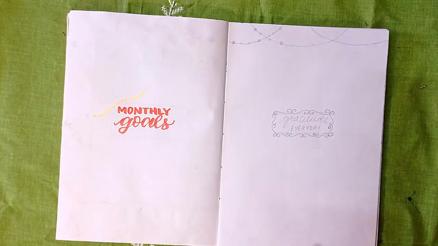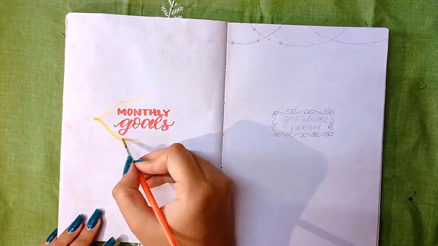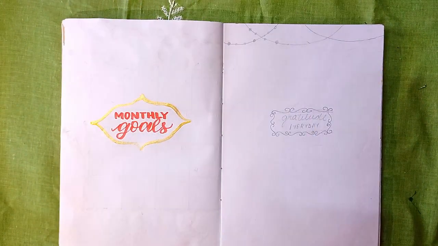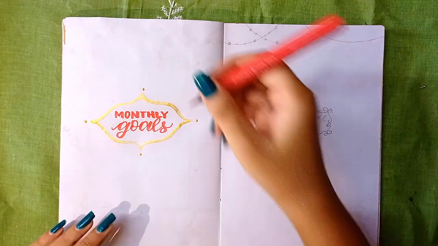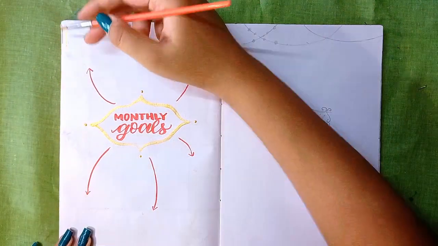Now using golden watercolor, I'll be giving outline to this title, and for the outline I decided to go with a more traditional kind of shape. And now I'll be drawing out arrows spreading across the page indicating where we should write our monthly goals.